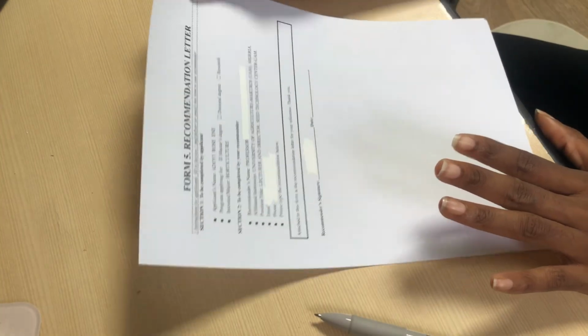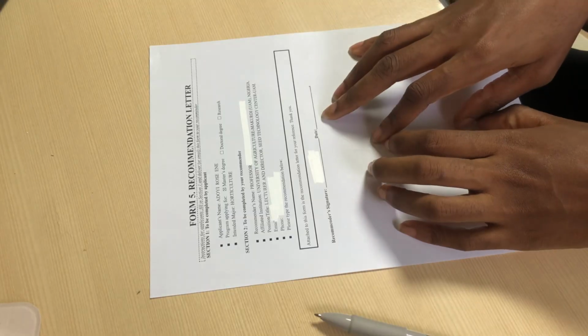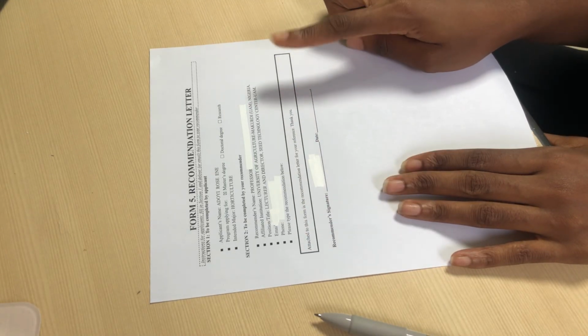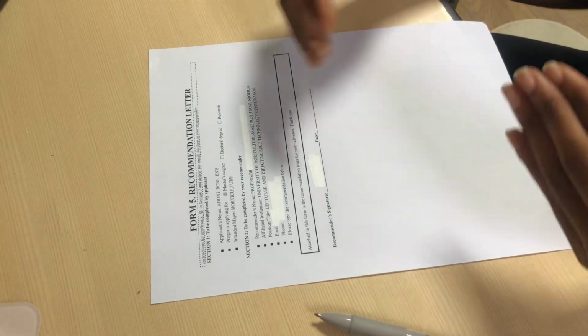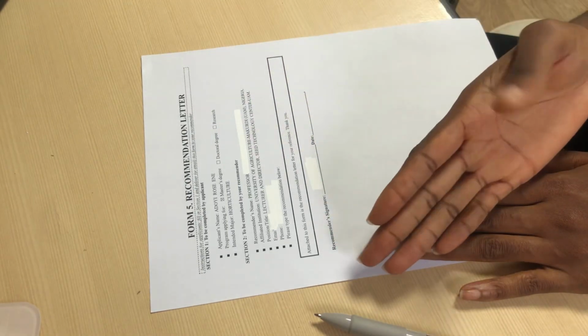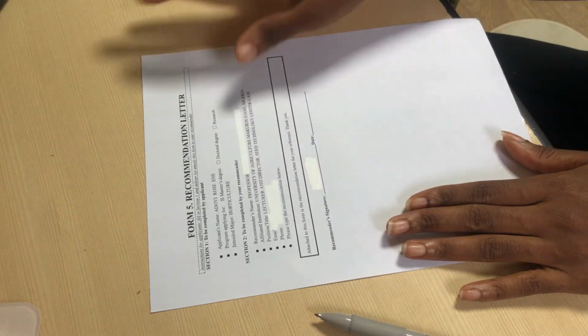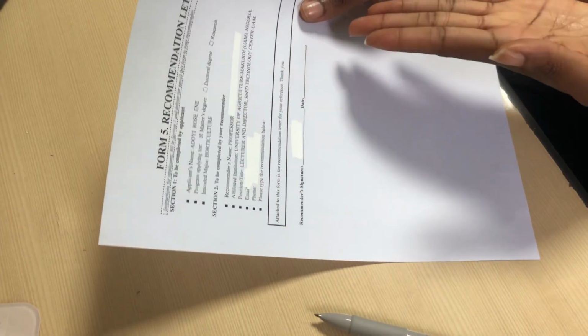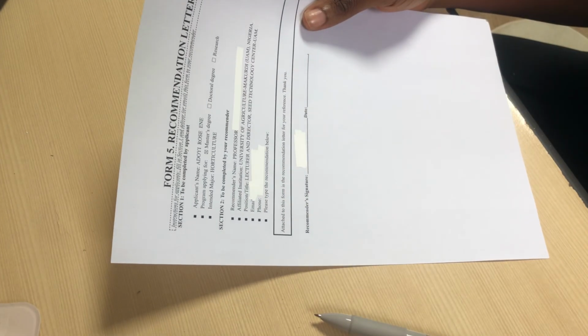And then in this form 5, there's usually a box where you can put your recommendation letter if you want to, and this is the box. In my case, I did not put my recommendation letter inside here. That's why I reduced the box and I put this statement: attached to this form is the recommendation letter for your reference, thank you. This is not really necessary, you understand? This was a personal thing that I did.